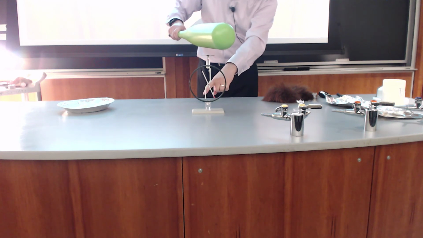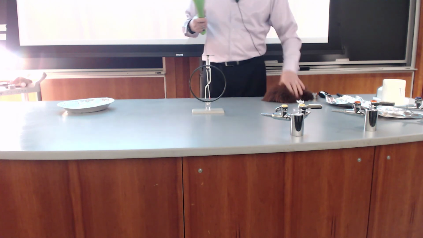What I'm going to do now, touch it. Did you see it? I touched it. But I didn't touch it with this bat. I touched it with my finger. But now it is charged. What is the charge on the electroscope? That should have been the question.